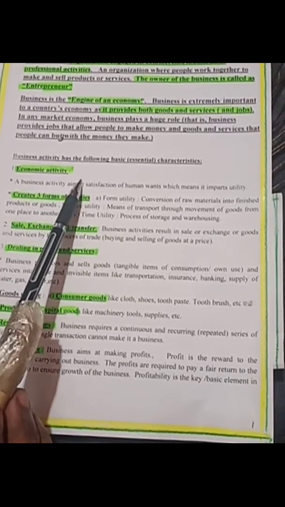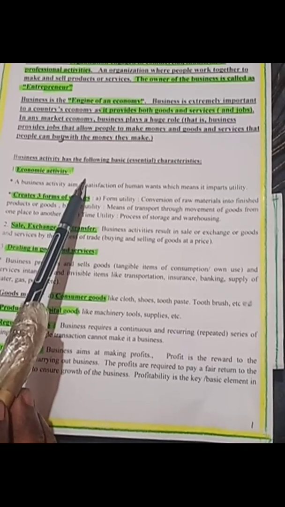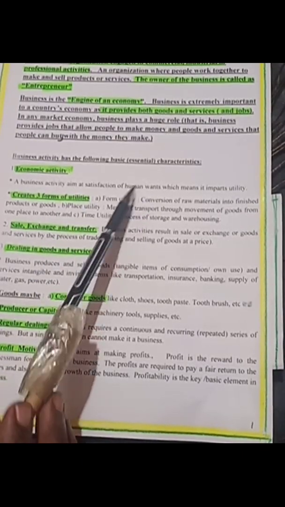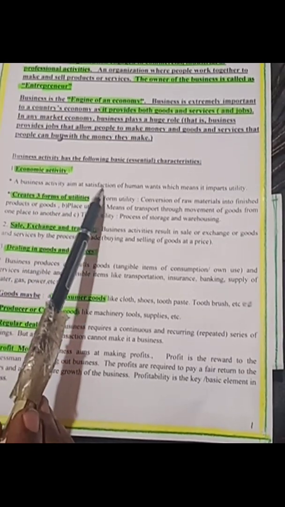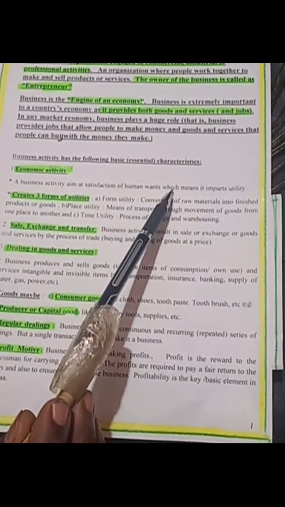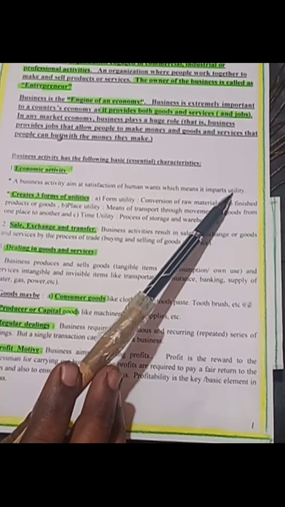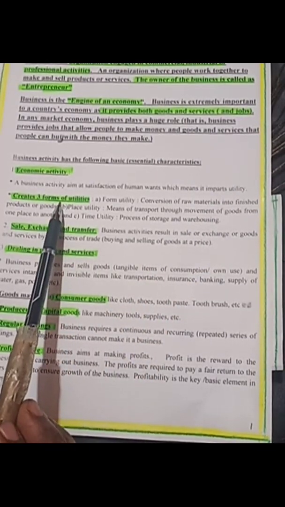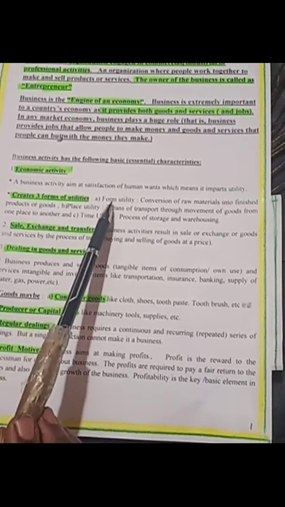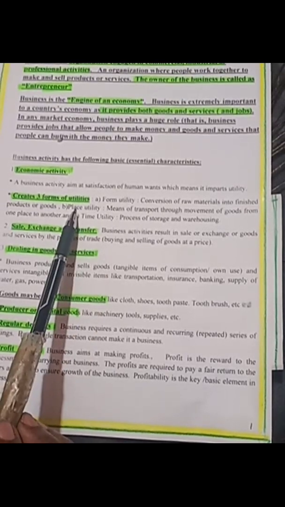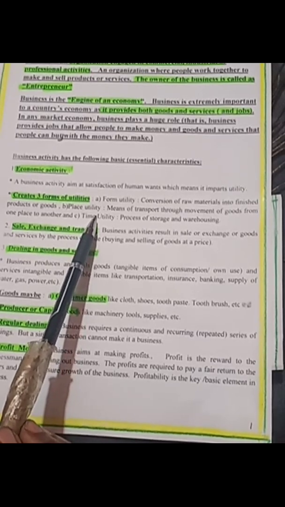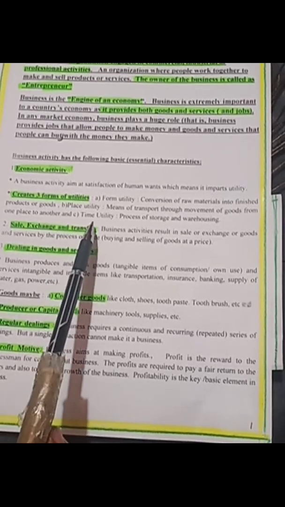Economic activity. Children, please make a note here. Business makes goods and services more useful to satisfy human wants. So a business activity aims at satisfying human wants, which means it imparts utility. It creates utility. What are the 3 types of utility economic activity creates? Children, you must know. Form utility, place utility, and time utility. Any type of economic activity creates these 3 important forms of utility.